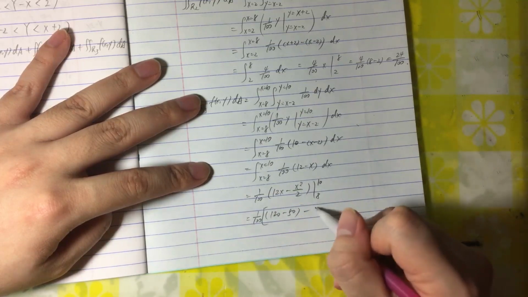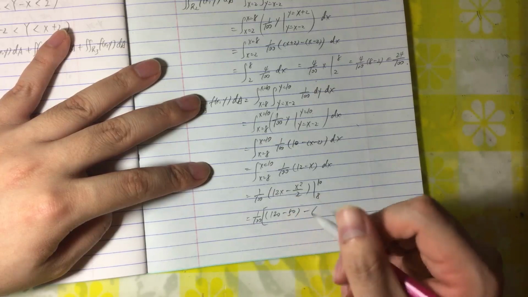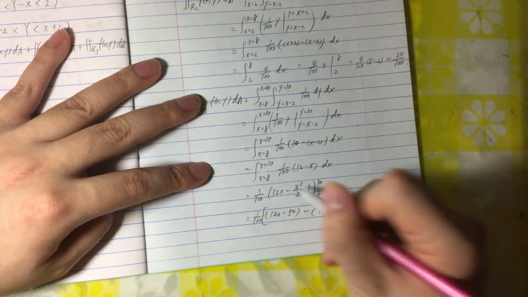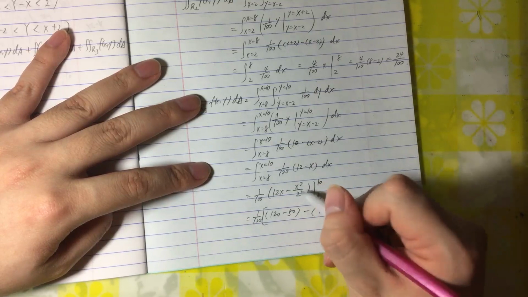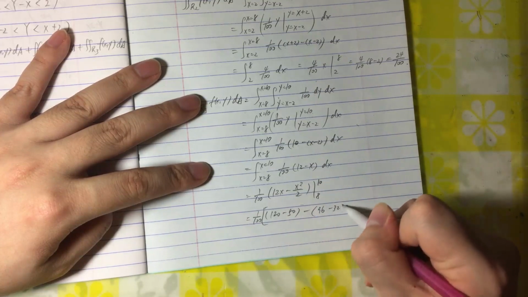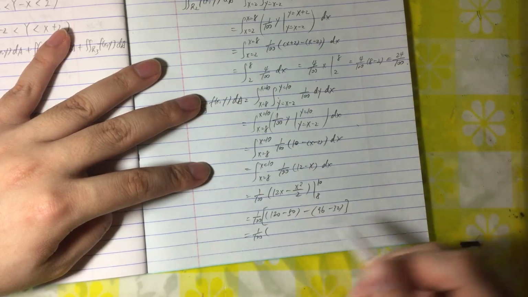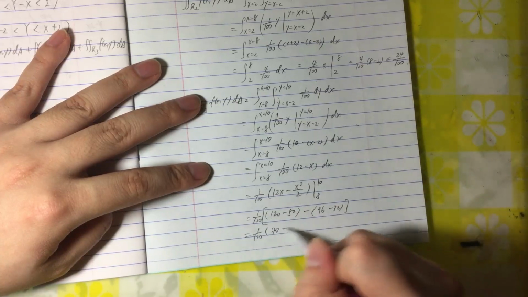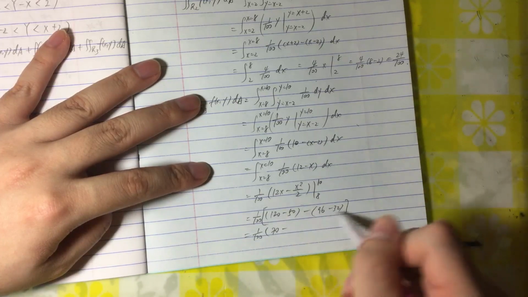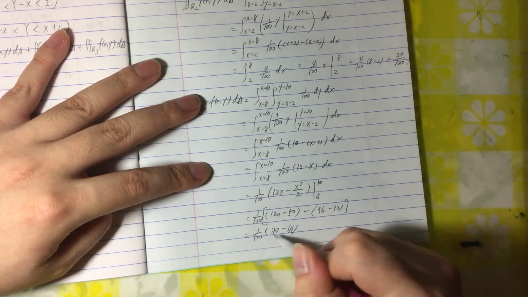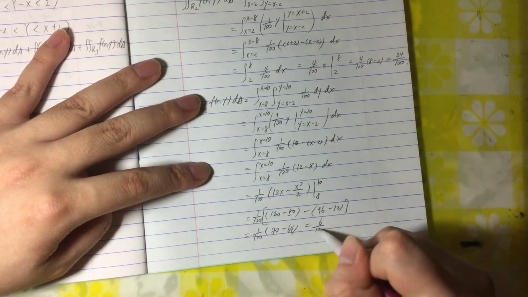If I plug in a for x, 12 times a is 96. a squared is 64. 64 over 2 is 32. That's 1 over 100 times 70 minus 64, which is 6. I get 6 over 100.